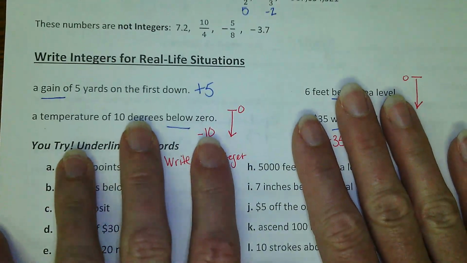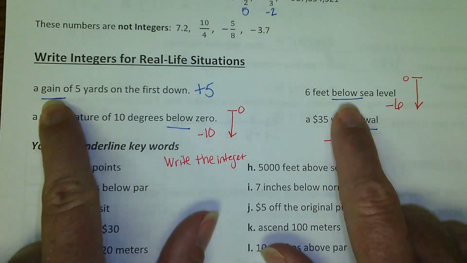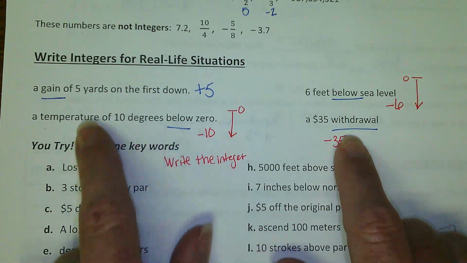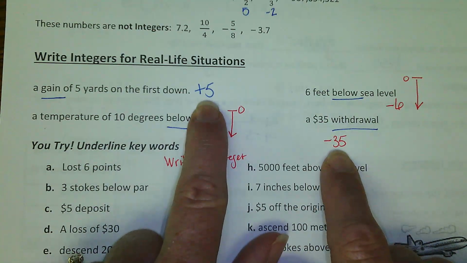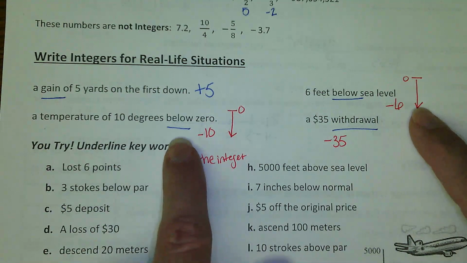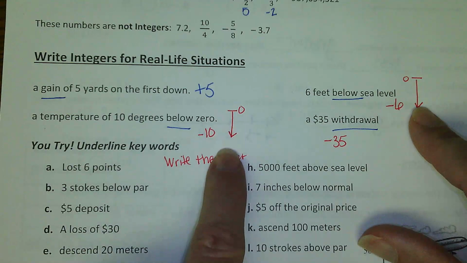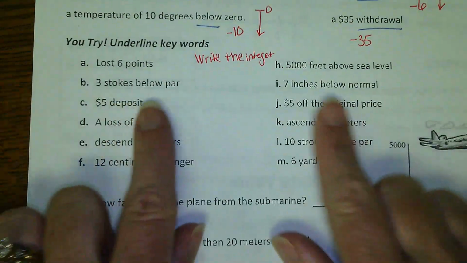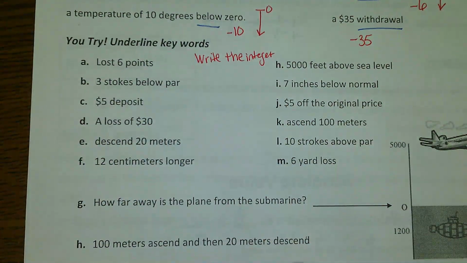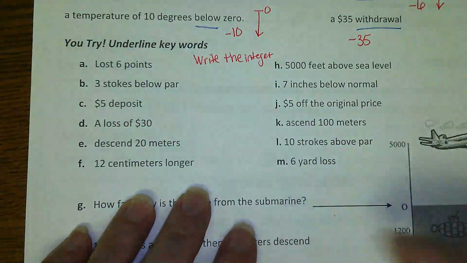Now, when you're deciding what an integer is, a left or a right, a positive or a negative, you need to find words. So things like gain and below and withdrawal. So in football, a gain of 5 yards is positive 5, but a withdrawal of $35 is negative 35. Now, when we talk about sea level and degrees, we're talking about vertical number lines. Both of these are below zero for temperature and sea level. So you're going to have a negative 6 and negative 10. I would like you to pause the video and complete these problems, A through H. I want you to underline the keywords that you see and then write the integer that it would represent. So pause your video now and practice those problems.